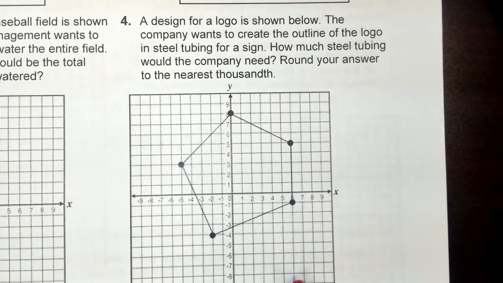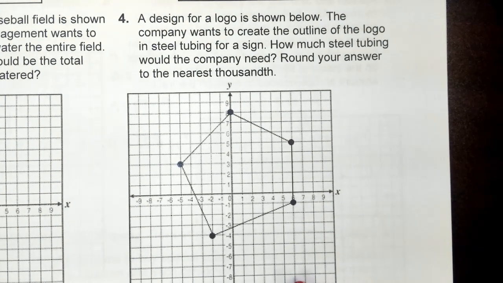On this one, it doesn't tell me exactly what to solve for, but it gives me some key words. They're designing a logo. The company wants to create an outline for the logo with steel tubing for a sign. They want to know how much steel tubing they would need. What am I solving for on this one? Perimeter.